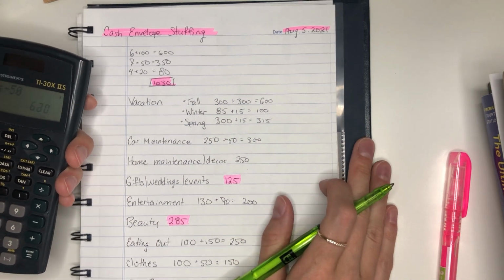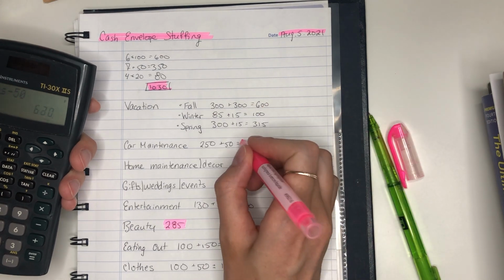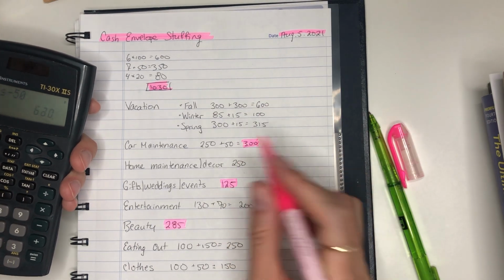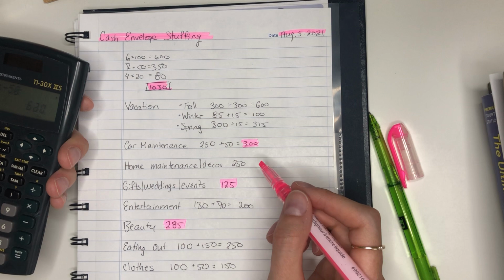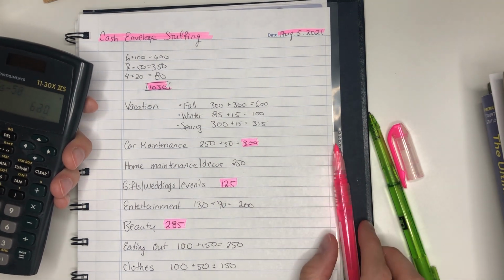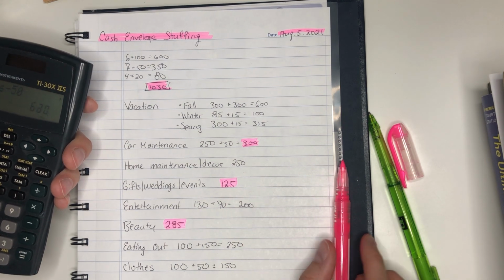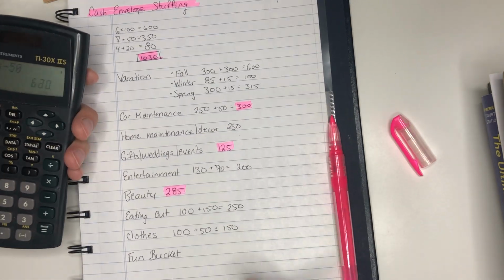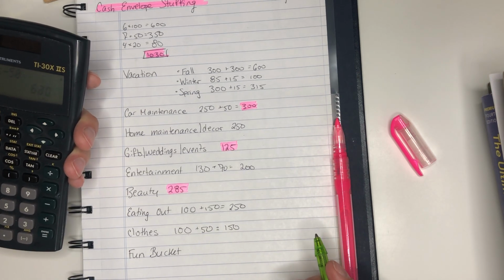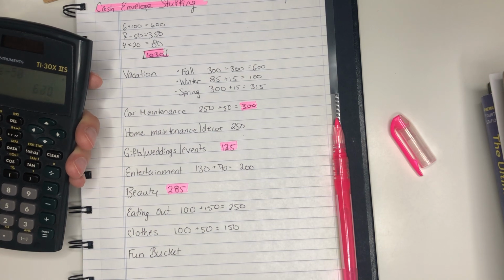What should I do here? So car maintenance I'll keep at 300, because you're never going to want to overspend. It's only when problems arise. So I'm going to keep that at 300. Gifts, weddings, events, I'm okay with that. But let's increase almost everything. So with clothes, instead of 50, no, let's keep that.